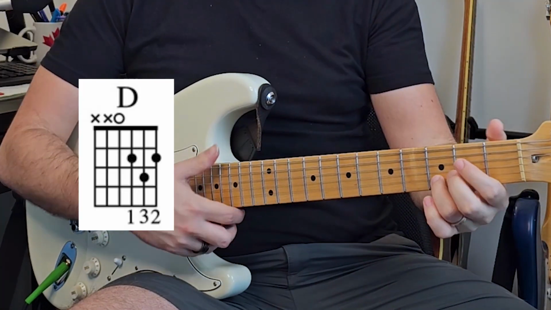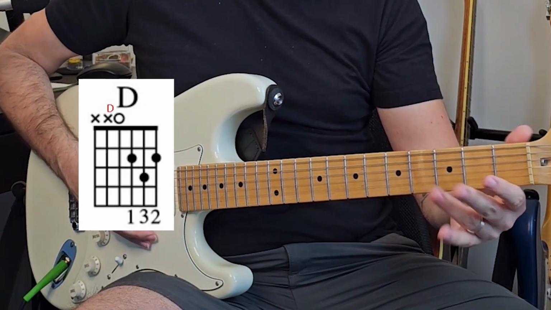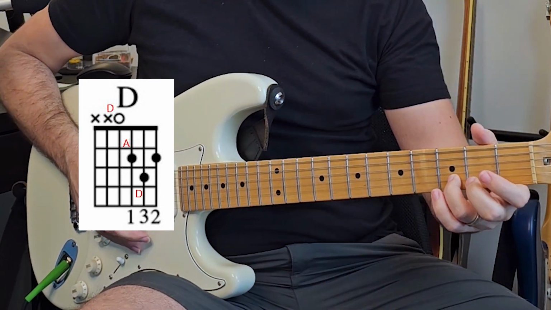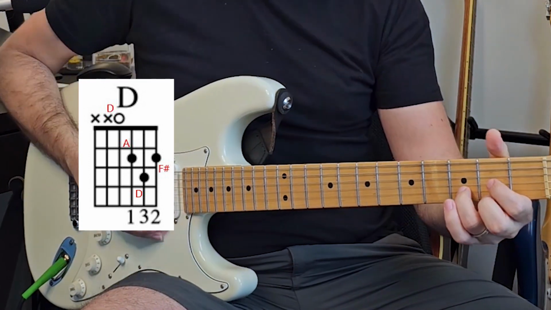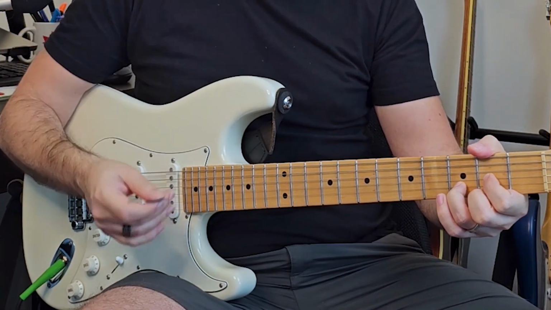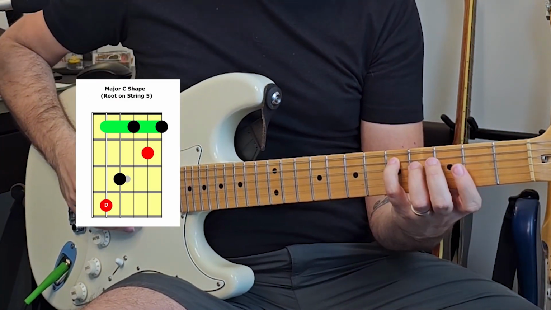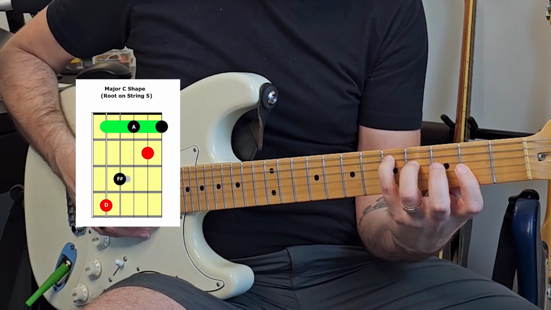So for instance, for this shape, what we have here is the D, which is the 1. Then I have the A, which is the 5. Then I have D, which is the 1. Then I have F sharp, which is the 3. So this is an example of how things are not in order. If I want the right order, I need to play this shape, D, F sharp, A, this shape of the D major chord, or triad.